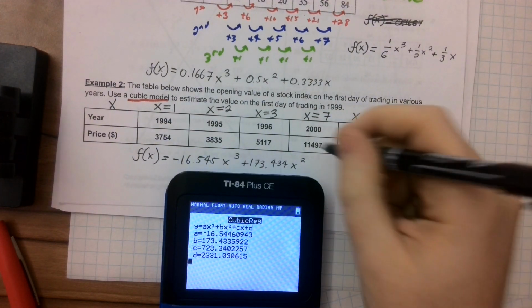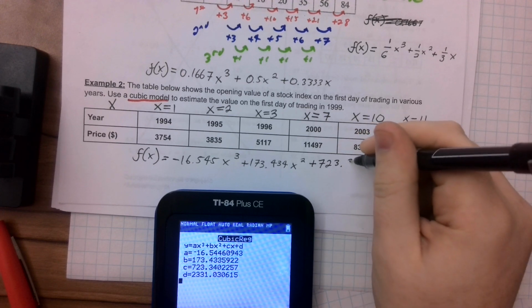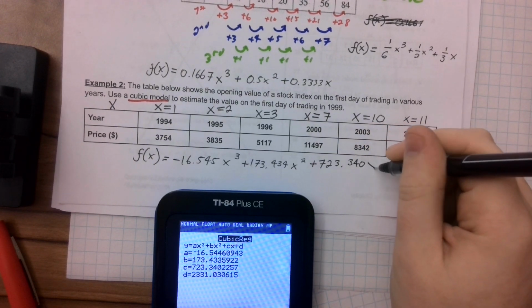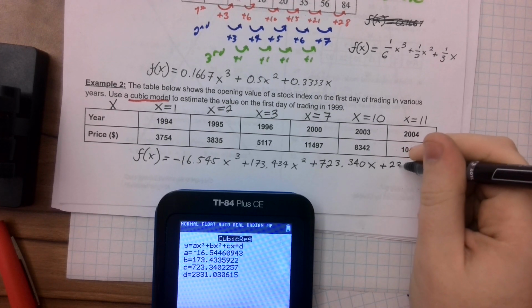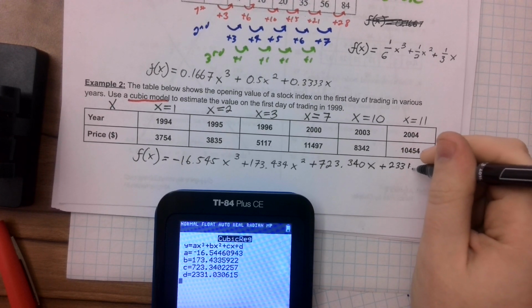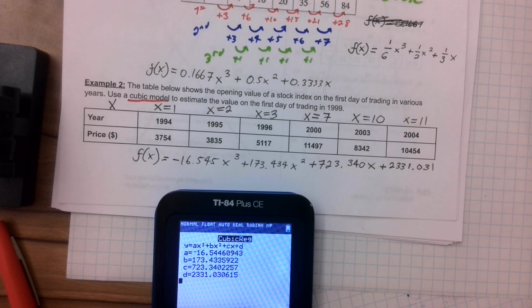Our c value is 723.340 x. And we have a d value, a constant, of 2,331.031. This is your cubic model. What a mess. What an absolute mess.